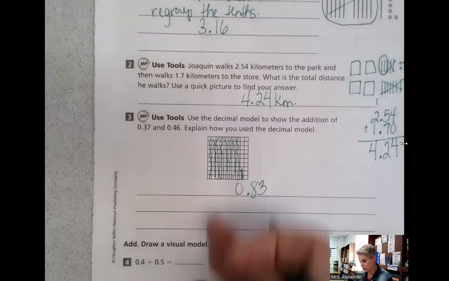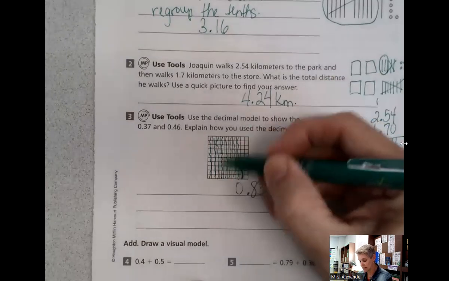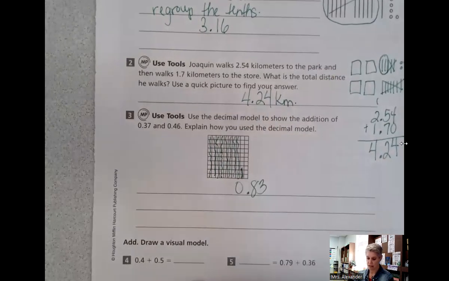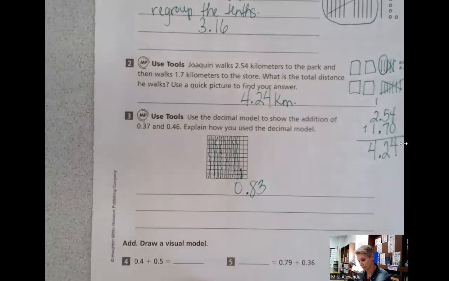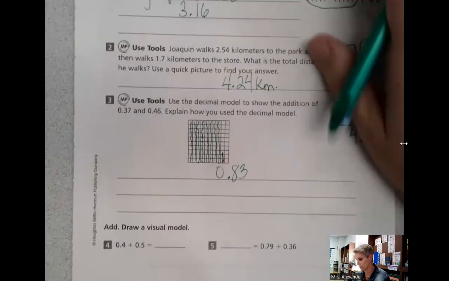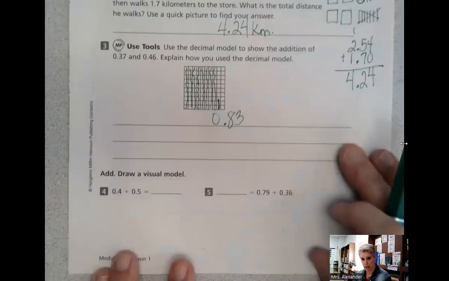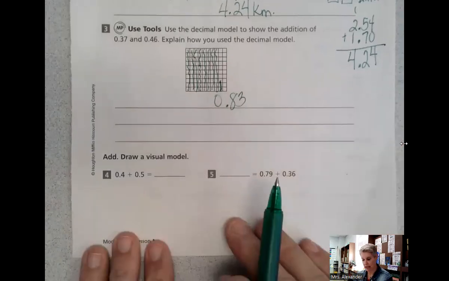And to explain that, we're counting each column of 10, those are our tenths. Then we shaded in 8 of those, and then there were another 3. Okay, we did one of those in class today, so hopefully you remember that. Drawing a visual model, just our quick draws like we were doing in class.